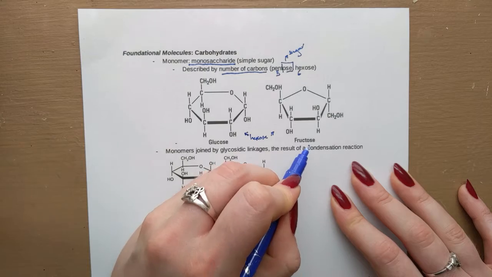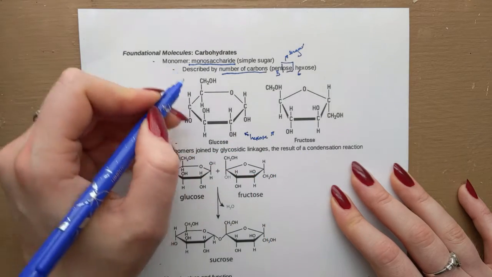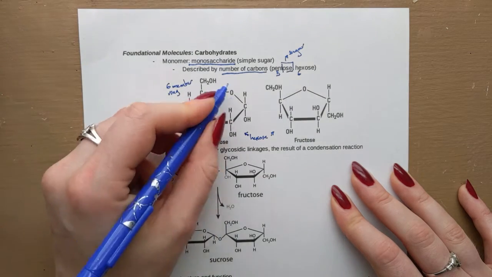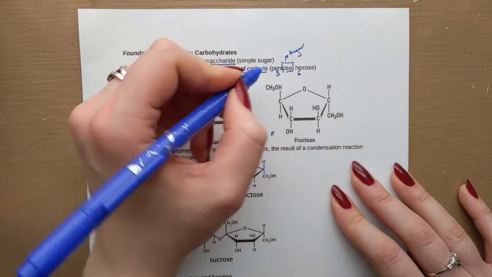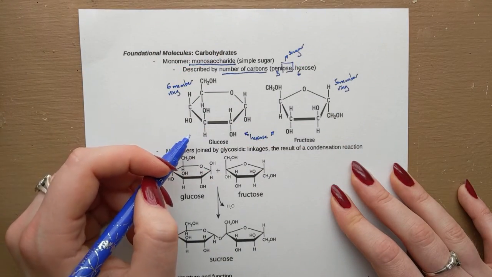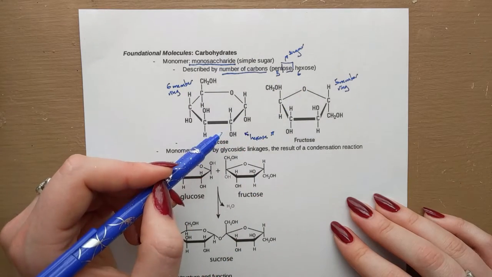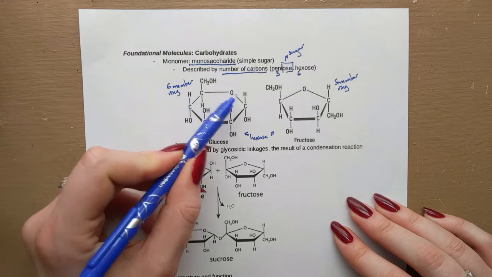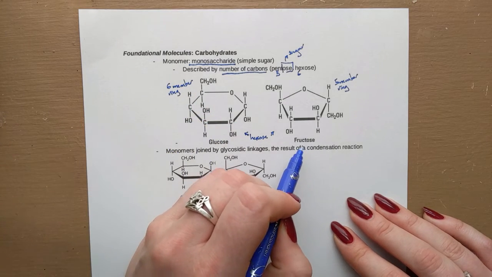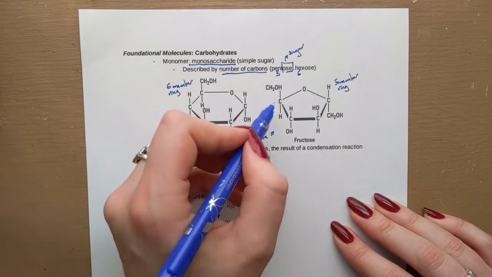So I have here 2 examples of hexoses. We have glucose and fructose, but obviously they look pretty distinct. Here we have a 6-member ring in glucose, and here with fructose we have a 5-member ring. So you can classify your monosaccharide by the number of carbons, pentose or hexose, but you can also further describe them by the number of members of their ring. A 6-member ring such as glucose or a 5-member ring such as fructose, both of those are hexoses and have 6 carbons in them.